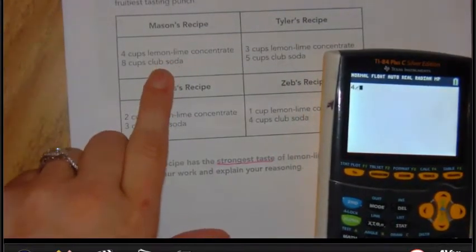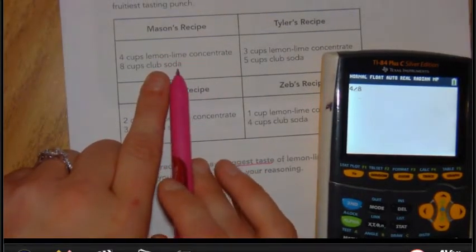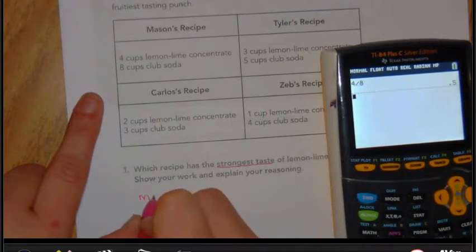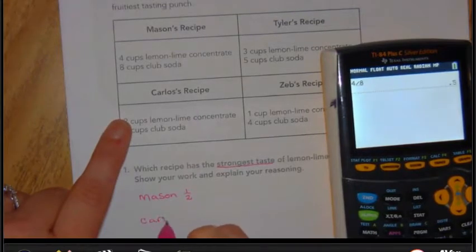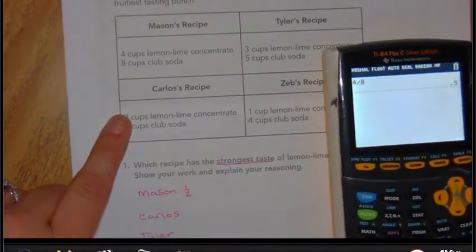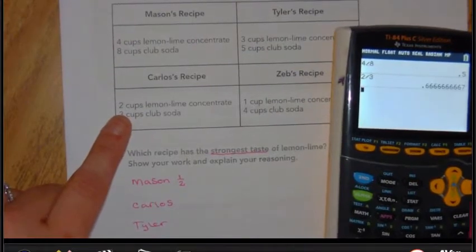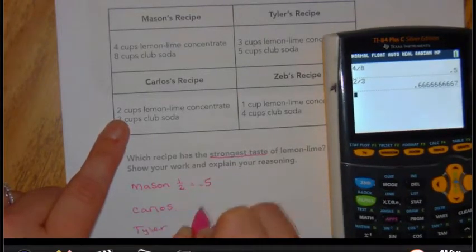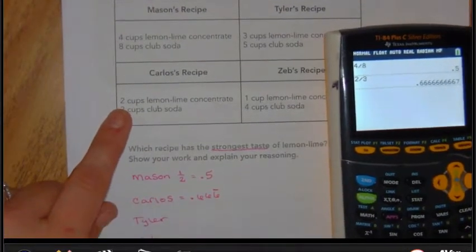So I've got 4 cups of lemon lime to 8 cups of, no, I'm going to do lemon lime to soda. Sorry. So I got 4 cups of lemon lime to 8 cups of soda. When I mix the two, I get a ratio of 1/2. So Mason has a ratio of 1/2. Carlos, we got Carlos, then we have Tyler, and then we have Zeb. Well, Carlos, he has a ratio of 2/3, or 2 divided by 3. Well, that gets me 0.6 repeating. Okay, I can sit here and say that that's 0.5. This one is equal to 0.666, and I'm going to put a line over it, then that means repeated.